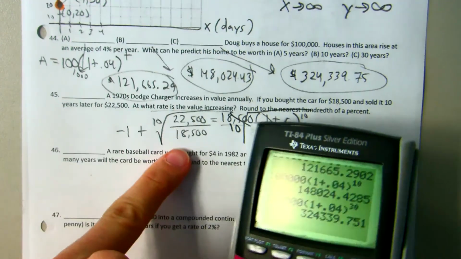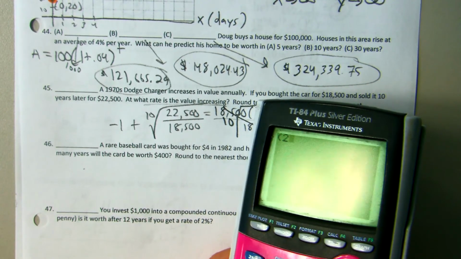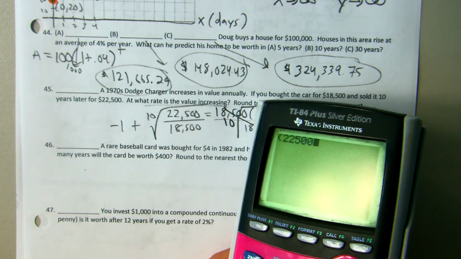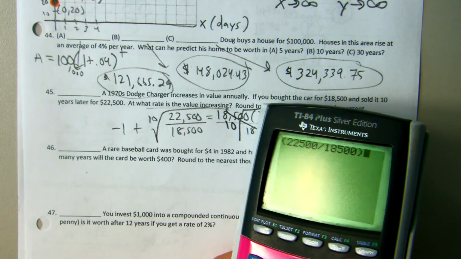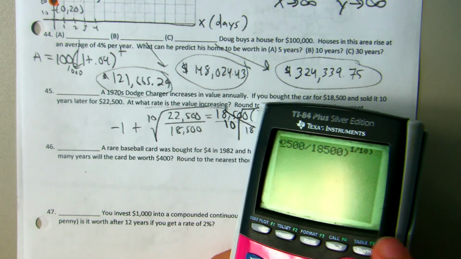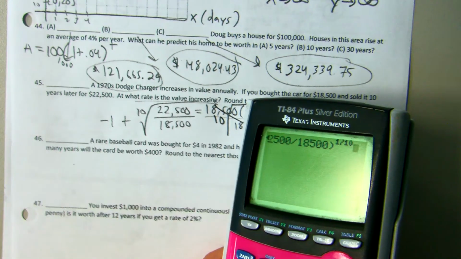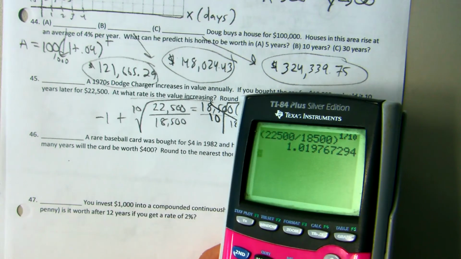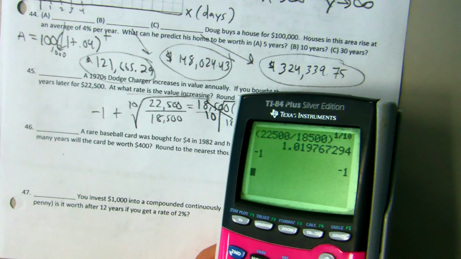The main thing with this is you need to remember how to type that in. And the easiest way to get a 10th root is to raise it to the 1/10 power. So there's that, but I haven't subtracted the 1 yet.